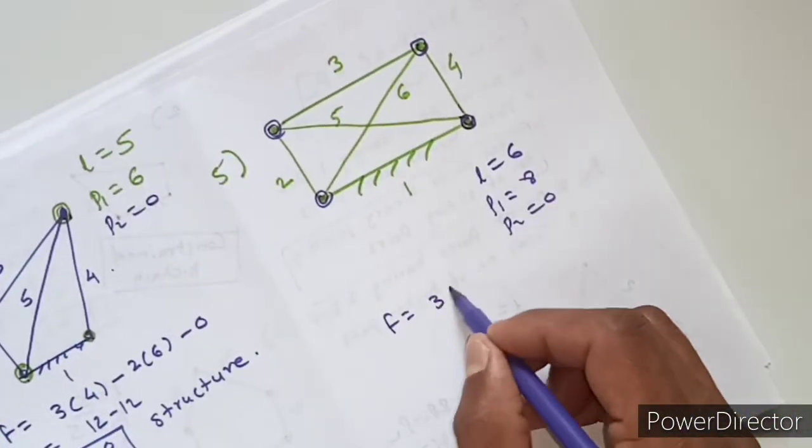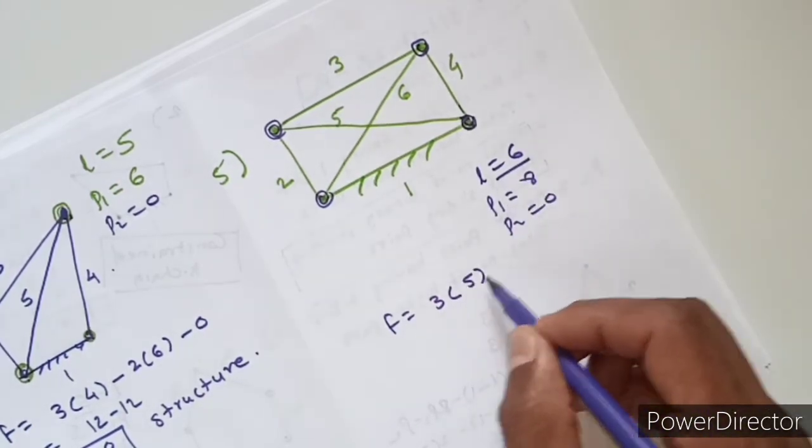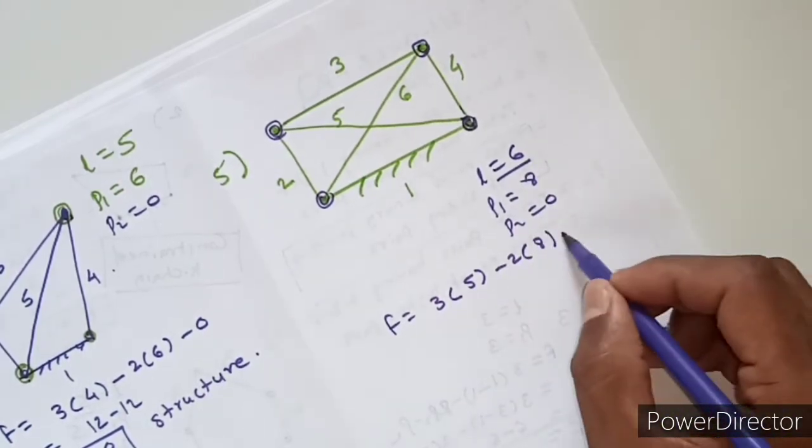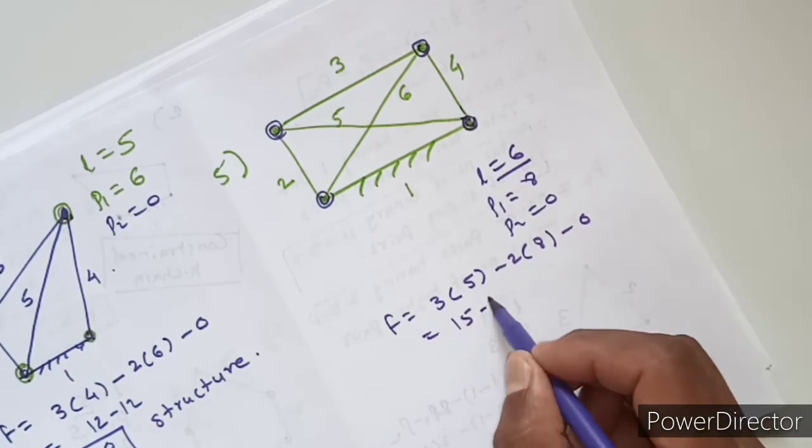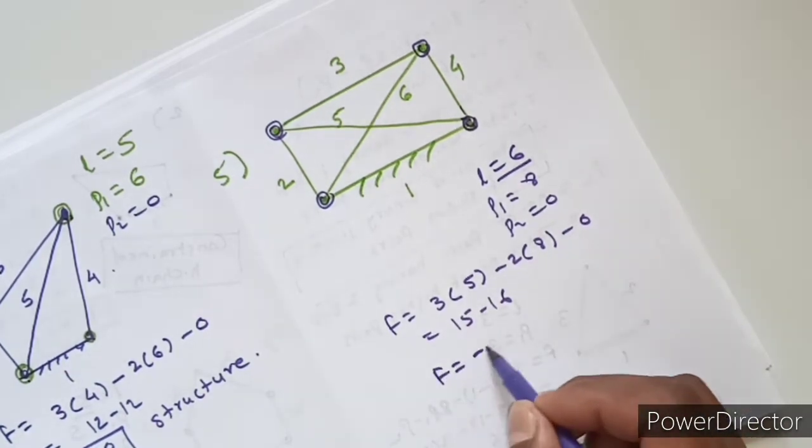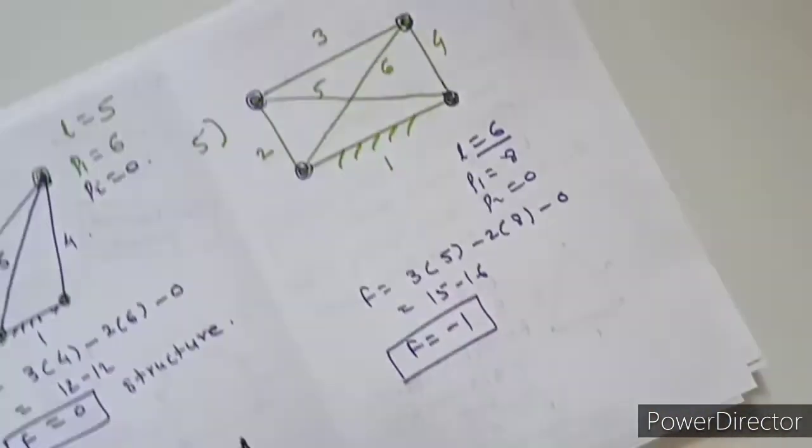So degrees of freedom equals 3 times (L minus 1) minus twice P1 minus P2. So 15 minus 16. F is minus 1.